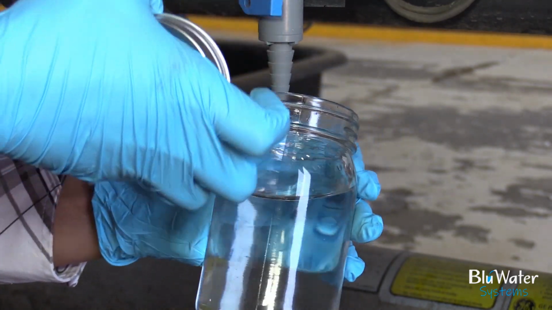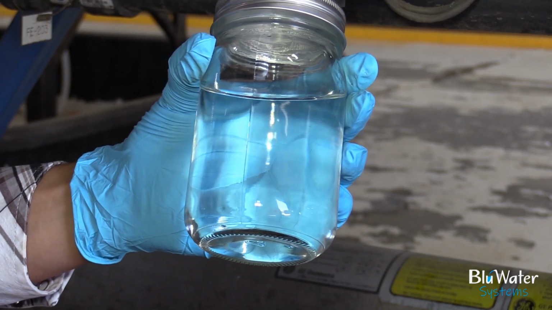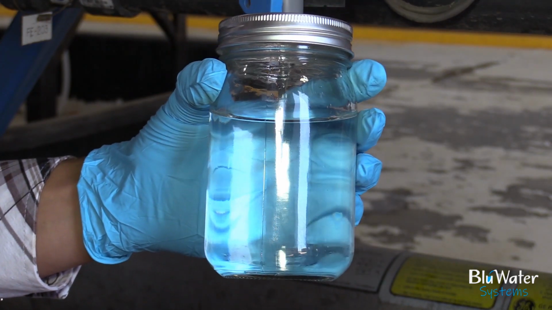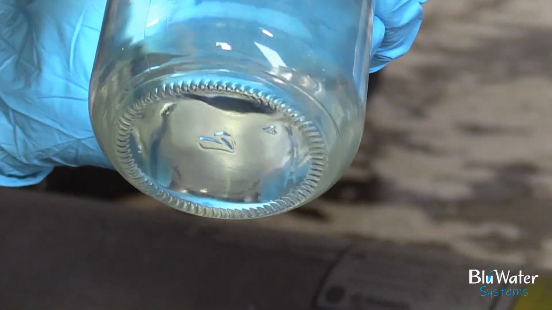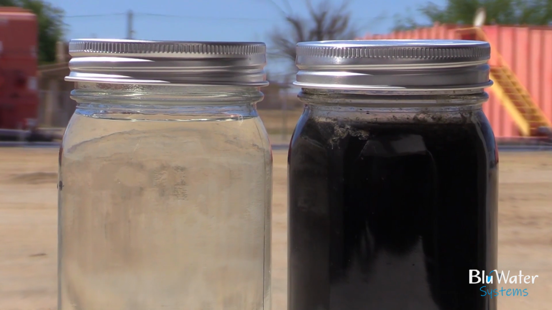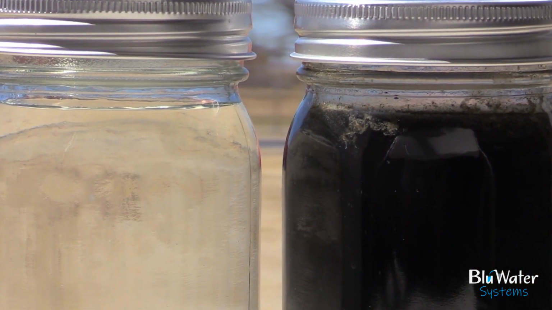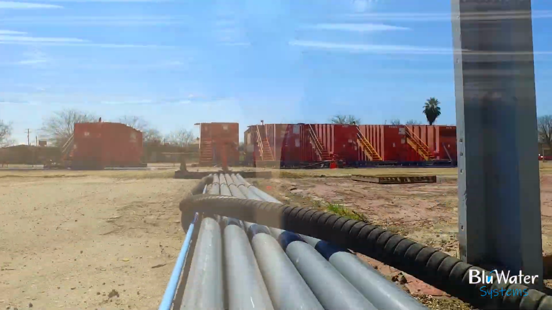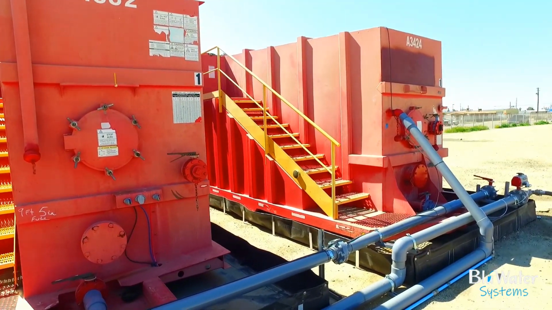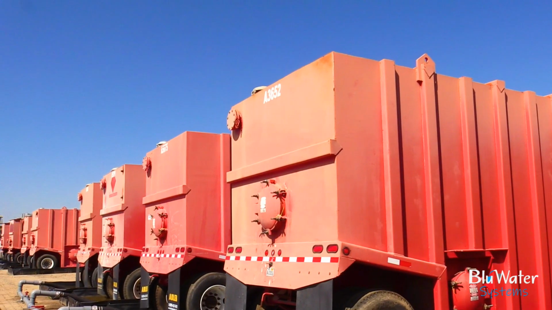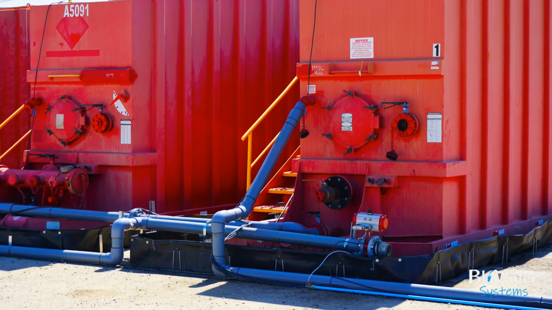Once the water has passed through the RO systems, it's now a clean, final product, ready for delivery back to the client. The water is then moved out of the building into storage tanks. These storage tanks hold a first pass permeate, a second pass permeate, and concentrate water.